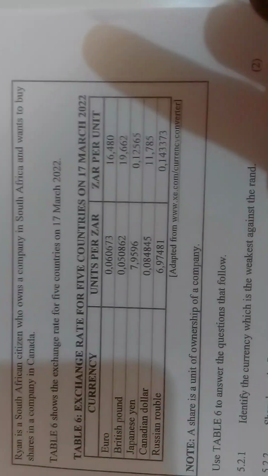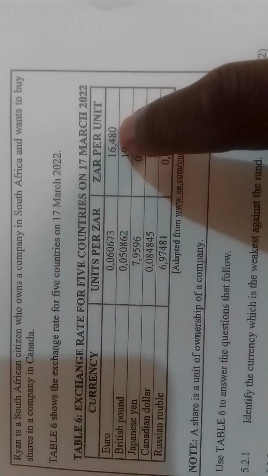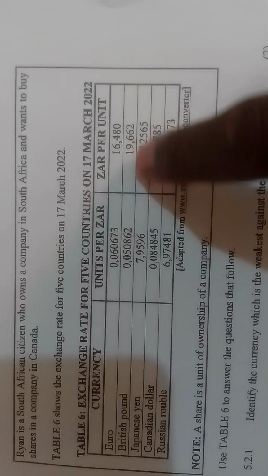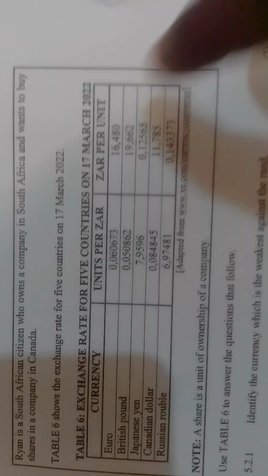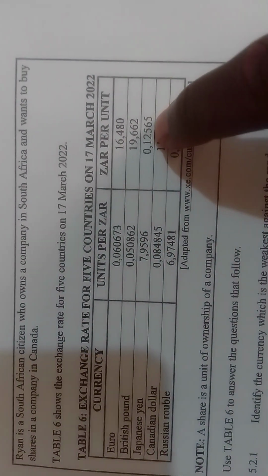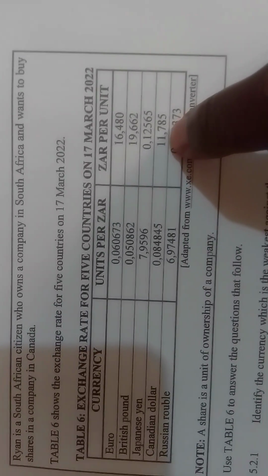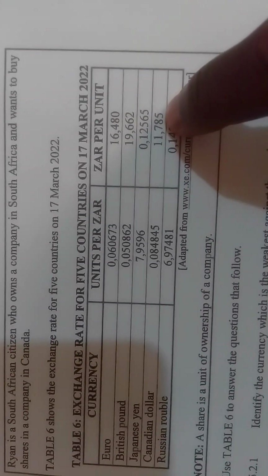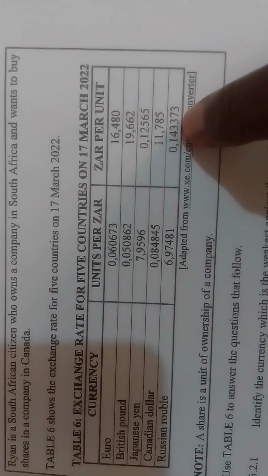Then we come to ZAR per unit. Now 1 euro can buy 16 rands 48 cents. 1 British pound can buy 19 rands 66 cents. But 1 Japanese yen can buy 12 cents of our own money. 1 Canadian dollar can buy 11 rands 78 cents. Then Russian ruble, 1 Russian ruble can buy 14 cents of the rand.